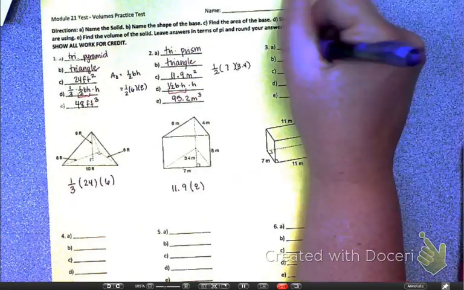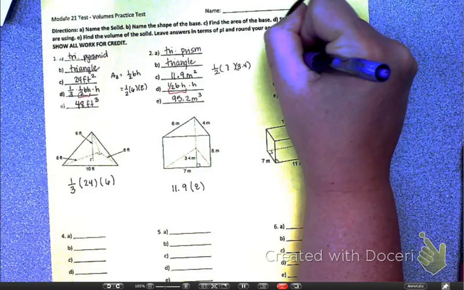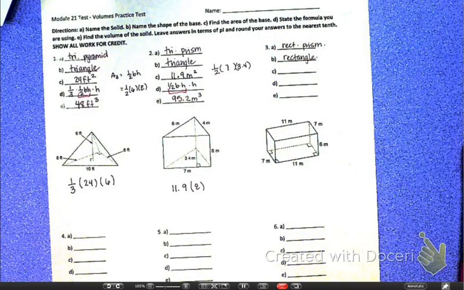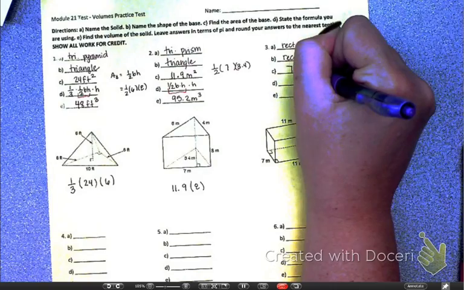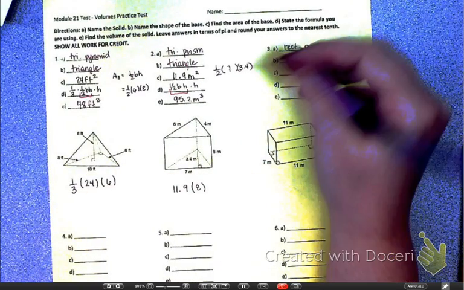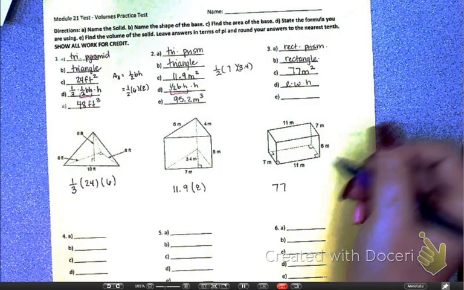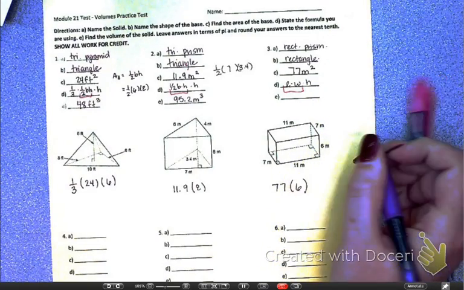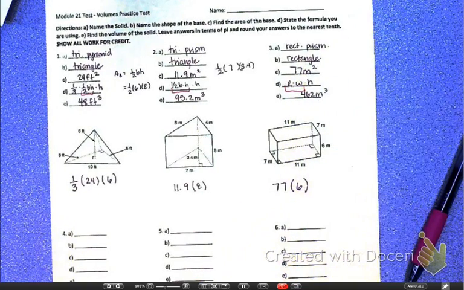Number 3, you have a rectangular prism. Your base is a rectangle. Area of a rectangle is length times width, so 77 meters squared. Formula for a prism is going to be length times width times the height. You already know the length and the width is 77, and the height of the whole thing is 6, giving you 462 meters cubed as your final answer.